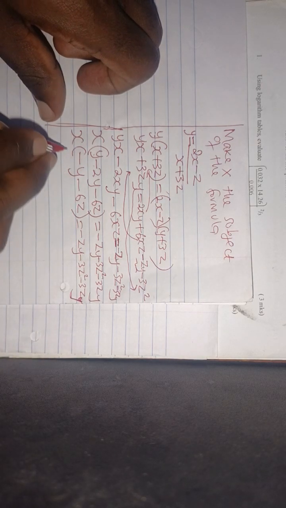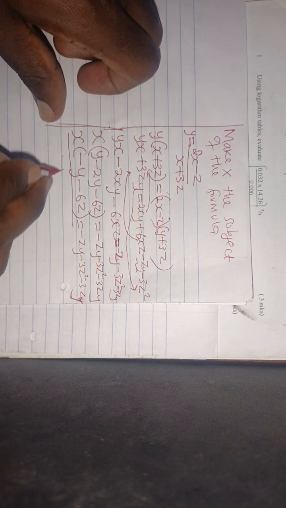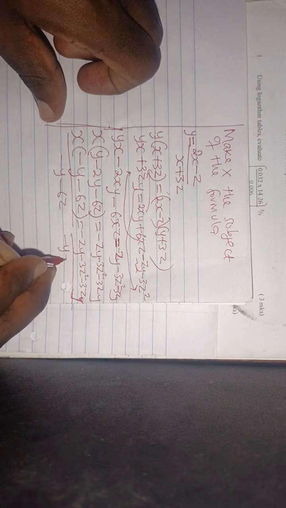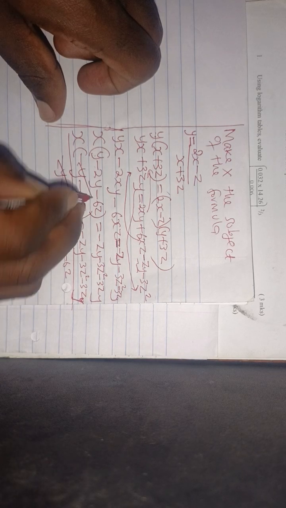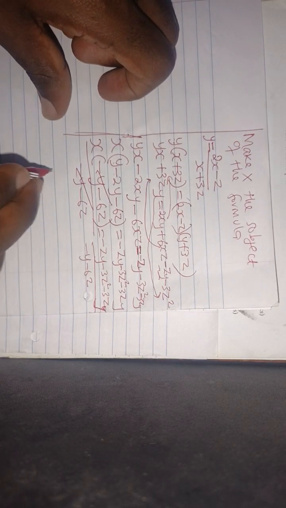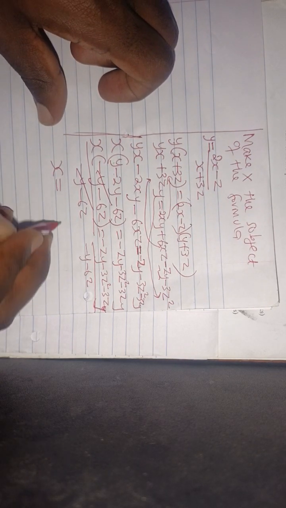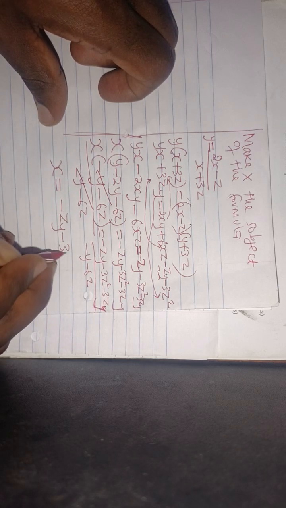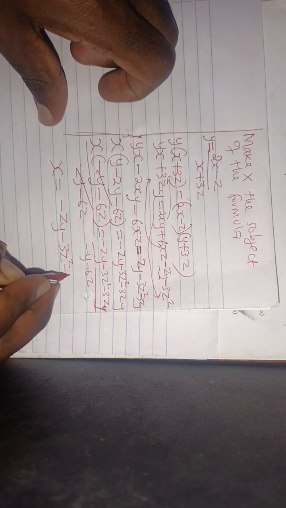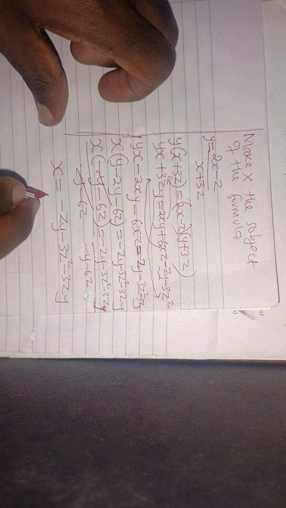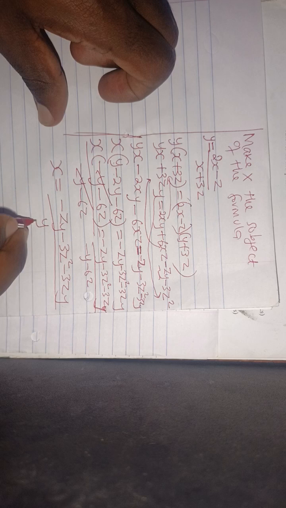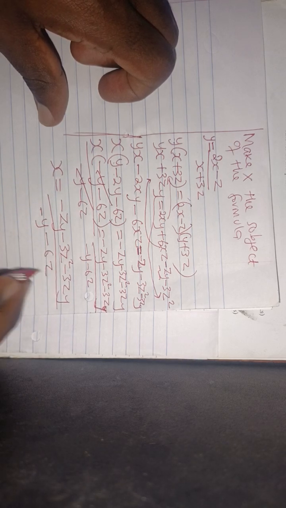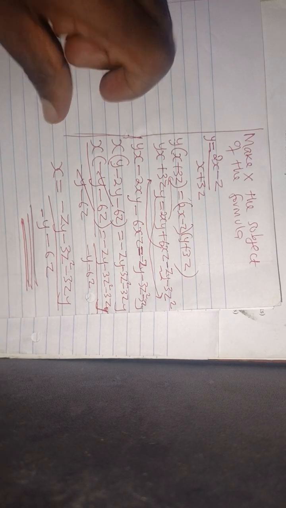Correct. So we'll divide both sides by minus y minus 6z. So this and this will disappear. So at the end of the day, our x becomes minus zy minus 3z squared minus 3zy divided by minus y minus 6z. That becomes your final answer.